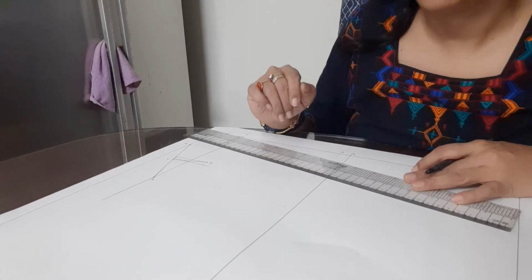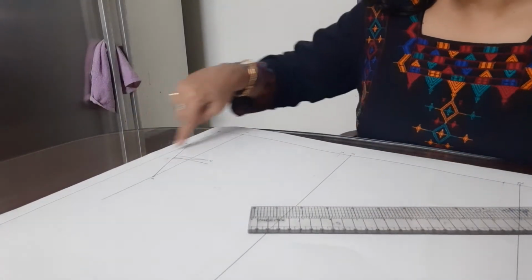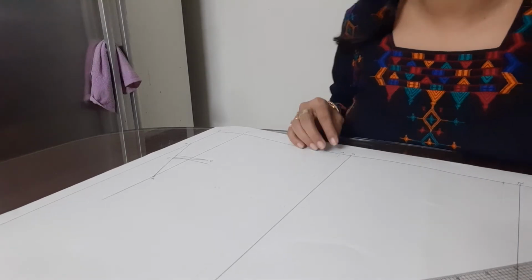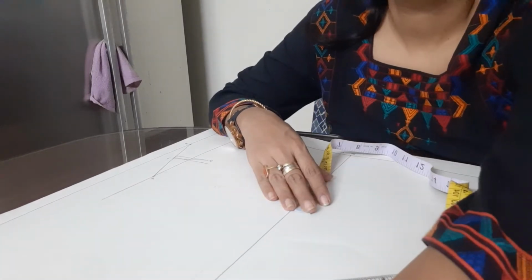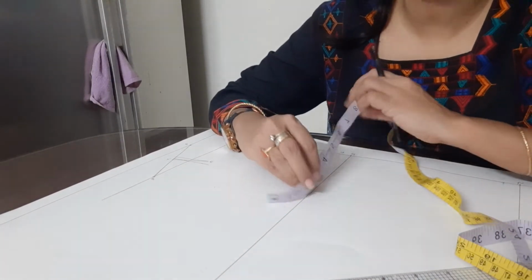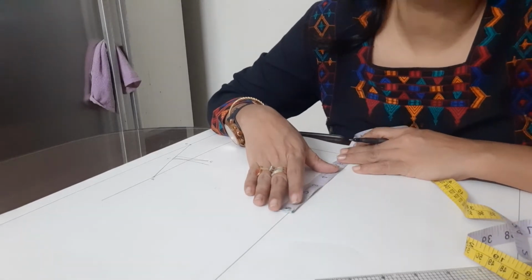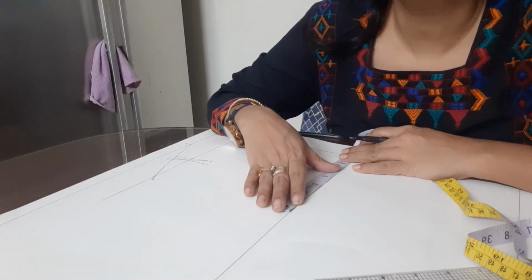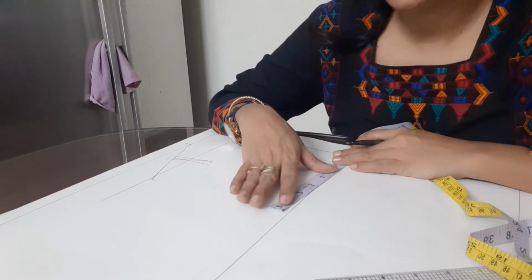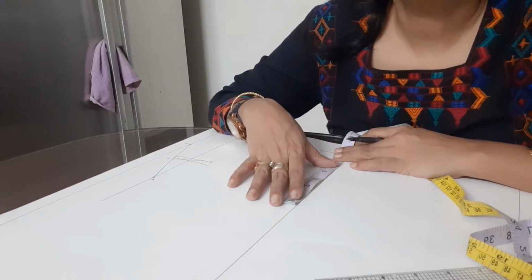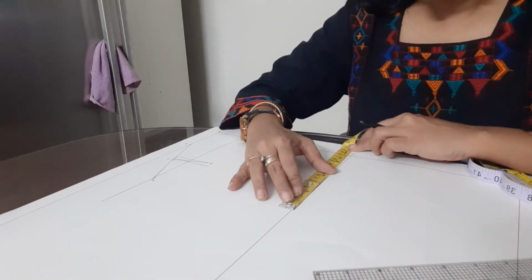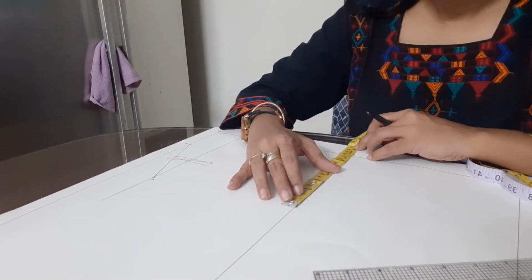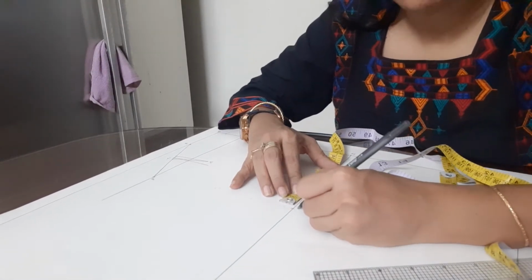Okay, now so we've developed our shoulder so far. Now we'll do point 14, which is from 2, measure half back plus 0.5 centimeters. Now your back width for size 12 is 34.4. So 17.2 is half of that plus 0.5. So 17.7. So I marked 17.7, and that is my point 14.